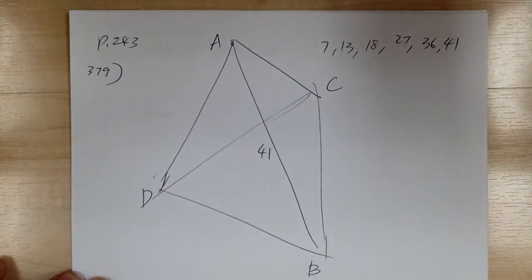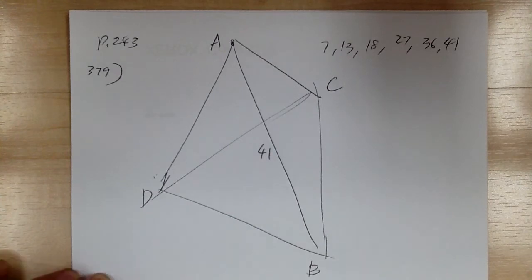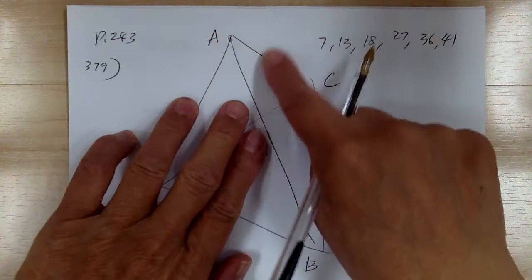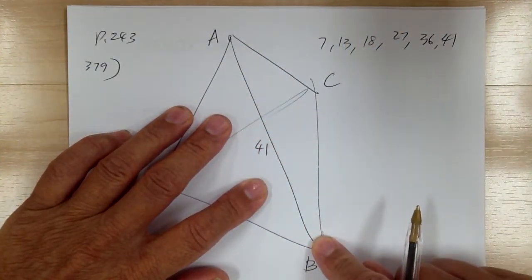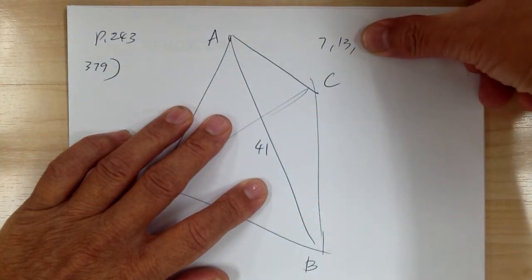So you have to use the inequality theorem. Look at this triangle over here. If AB is 41, then you cannot have the 7 and 13.